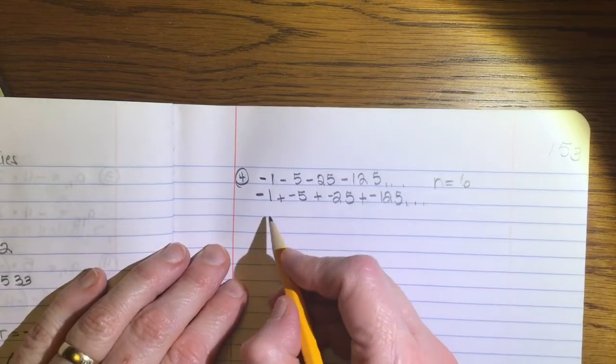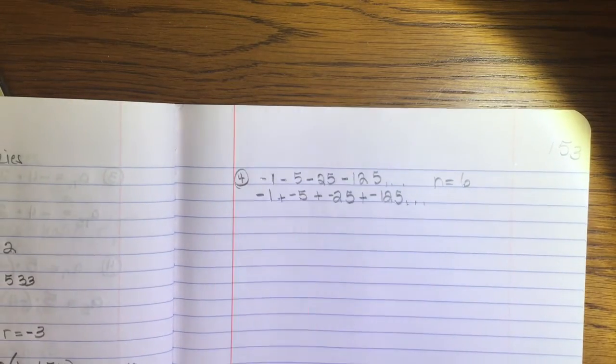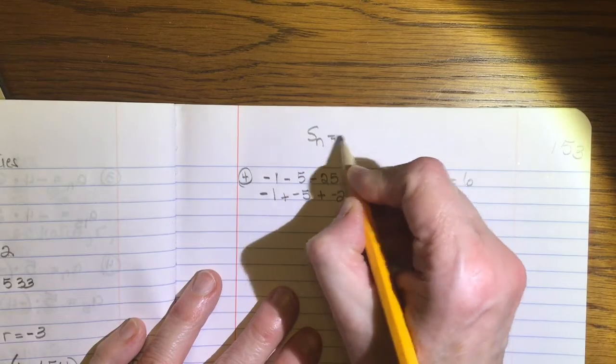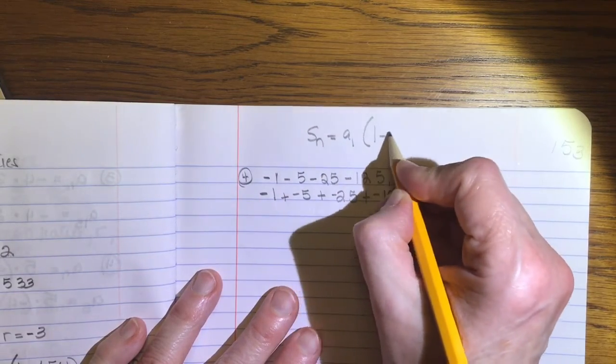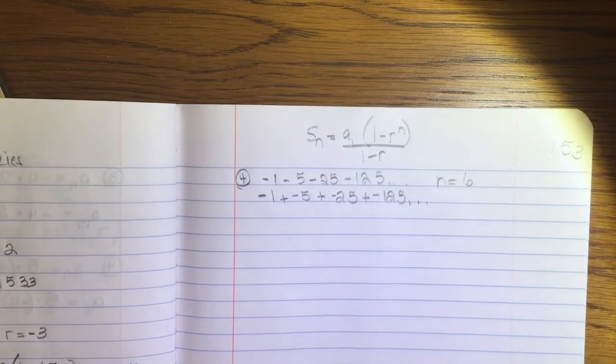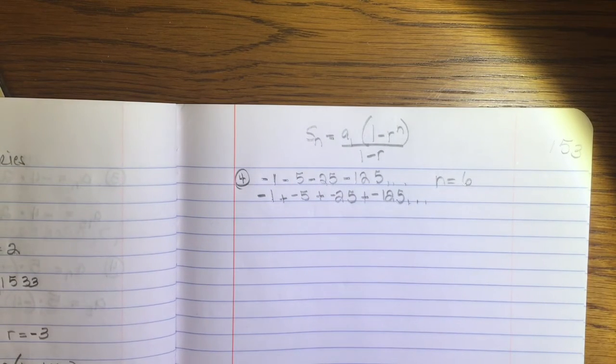Now, when we do our sum with our formula that I better rewrite up here, S sub n equals a sub 1 times 1 minus r to the n over 1 minus r. Notice the only thing we don't know is the r. Now you just have to be careful. Is it 5? Is it negative 5? That's what you have to watch.